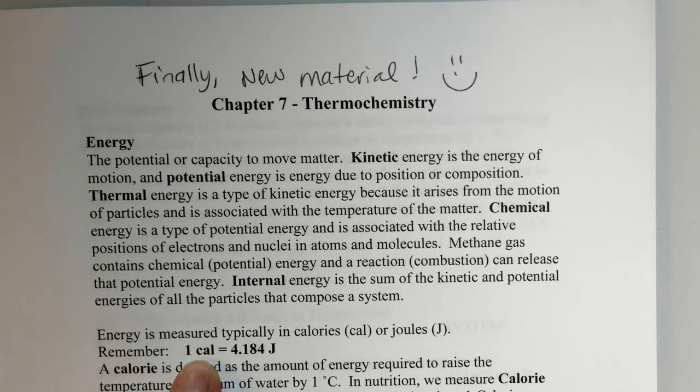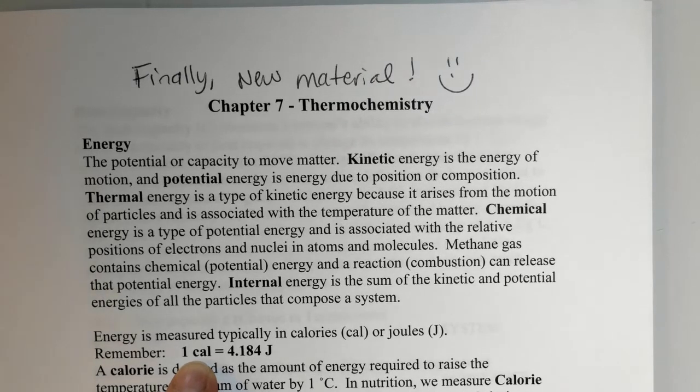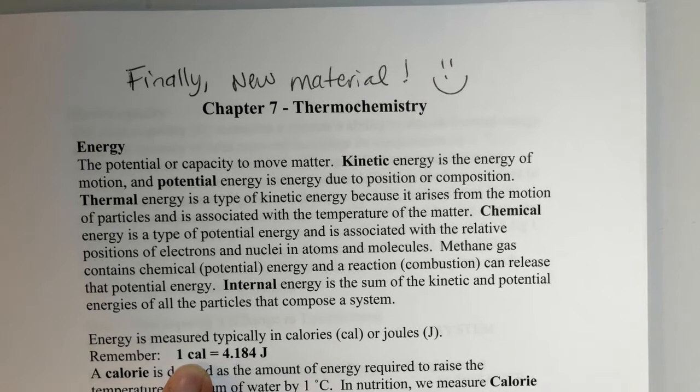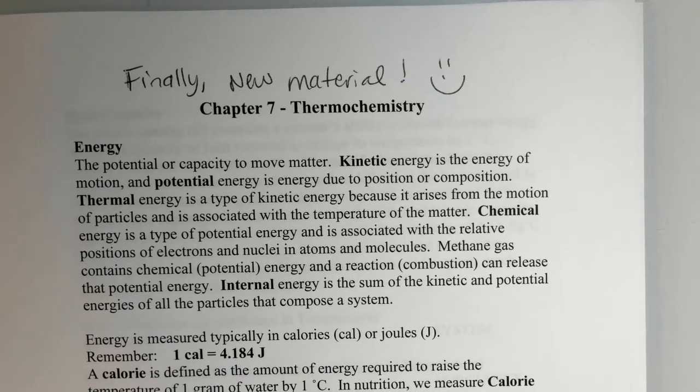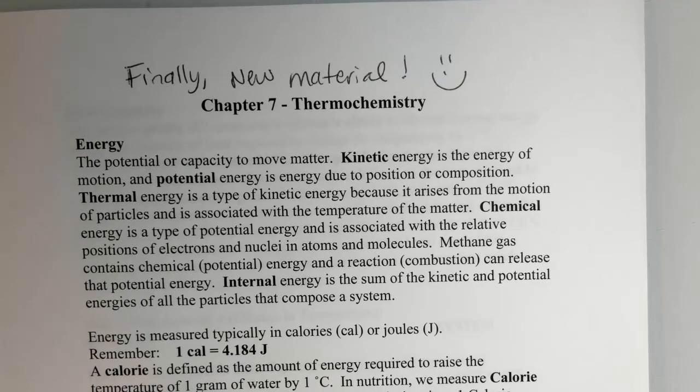And a calorie is equal to 4.184 joules. And joules is another common unit of energy. A calorie is defined as the amount of energy required to raise the temperature of 1 gram of water by 1 degree Celsius.